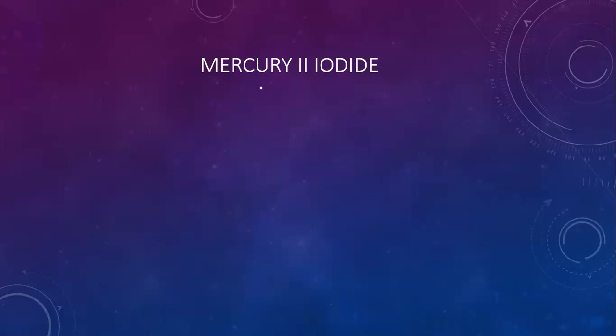Mercury 2 iodide, or mercuric iodide, it's just plain old mercury with a +2 charge. Alright, it's -1, so it would be HgI2 because we would need 2 iodides to offset.